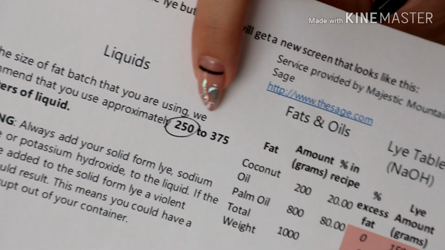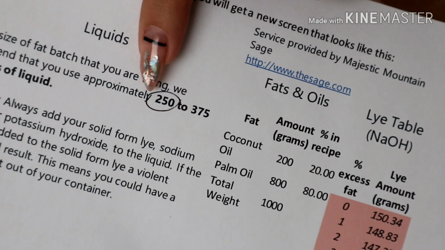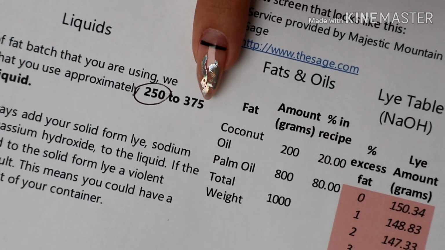Okay, so at the top of this page over here, it does tell you the recommended amount of liquid that you should use. So 250 to 375 milliliters of water. So we're going to choose 250. So as you can see, it's really easy to choose ingredients and calculate the lye content at the same time. So I hope that you guys really enjoyed this little tool and that you do use it when wanting to come up with new recipes.